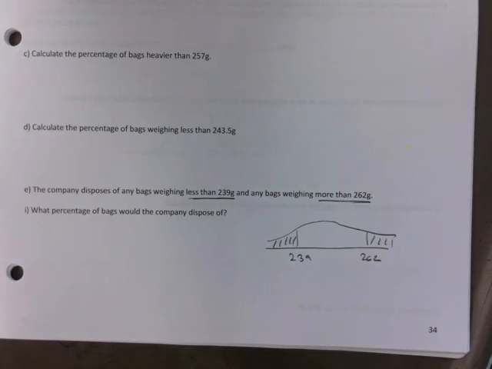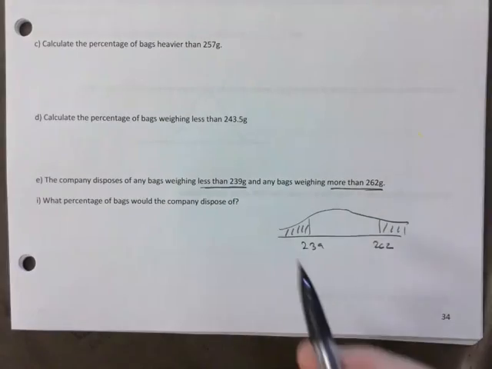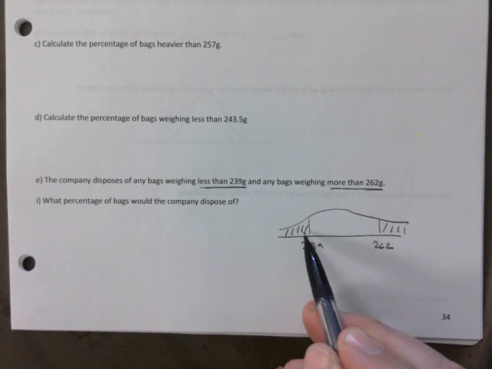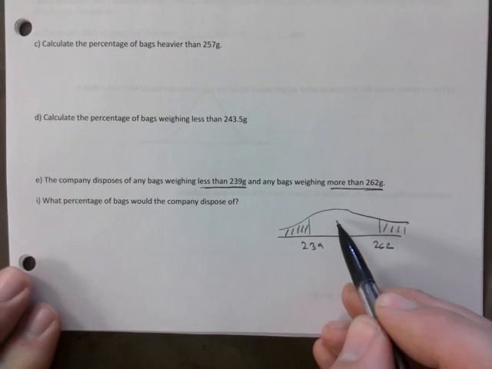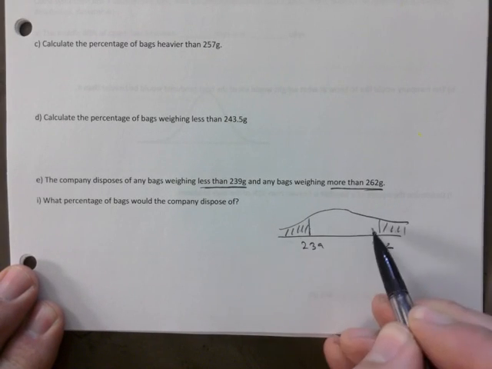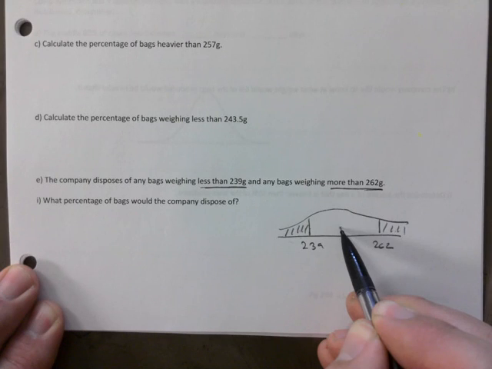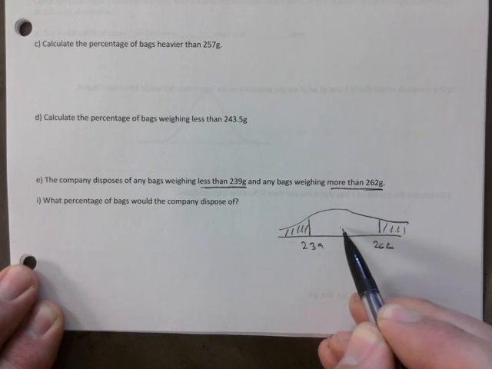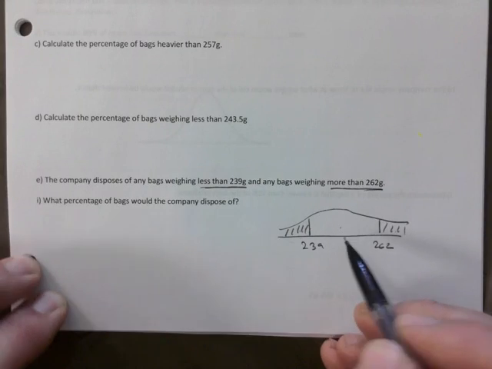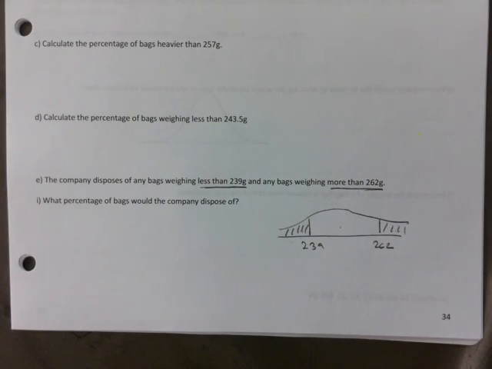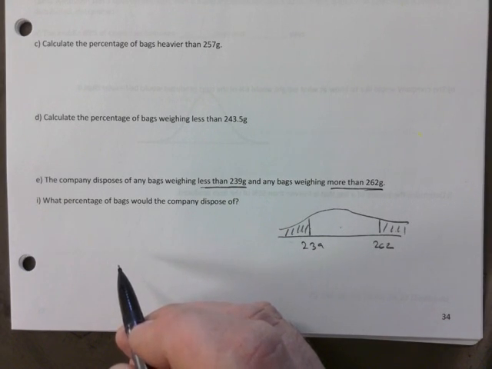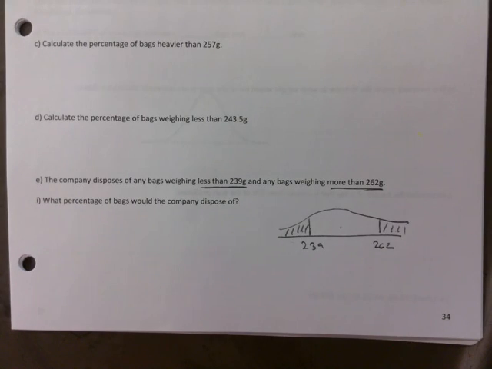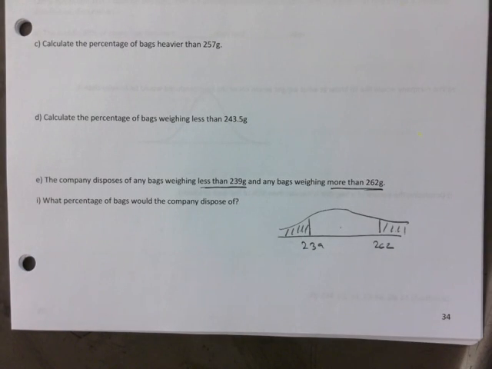There are two strategies on this part. You can find a normal CDF for each one of them and add them up, or you can do a normal CDF between these, right? Find what that is and then go 100% minus the middle to get the tails. Make sure you practice that. My key has that, okay? So if you're wondering what my key has done, check it, please. So make sure you try all the questions, all right, guys? Thank you.